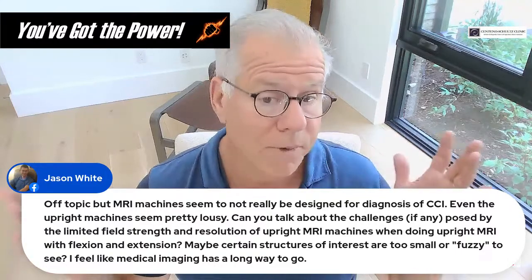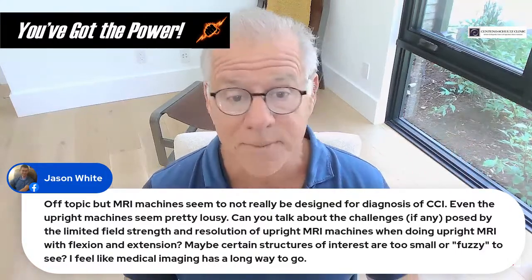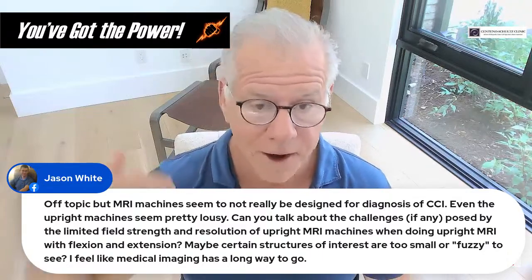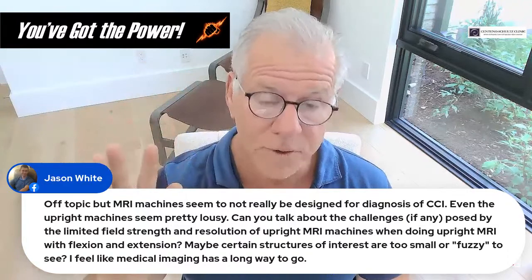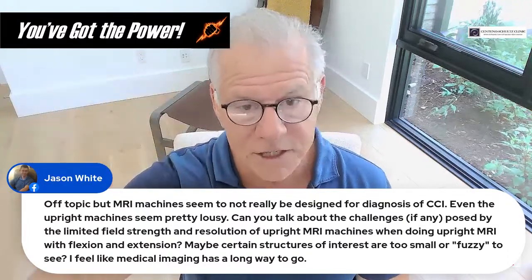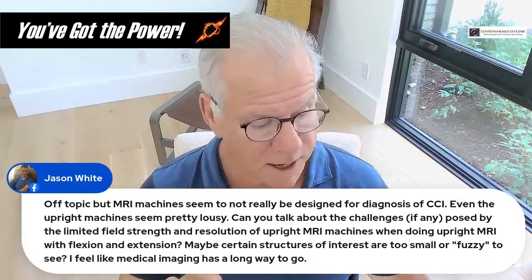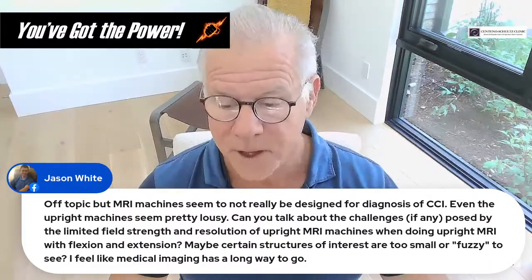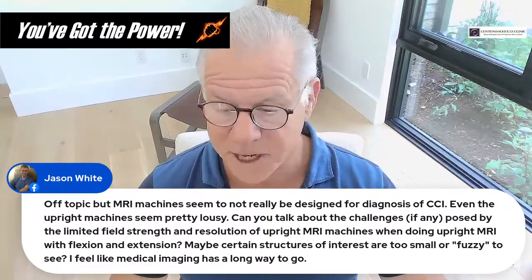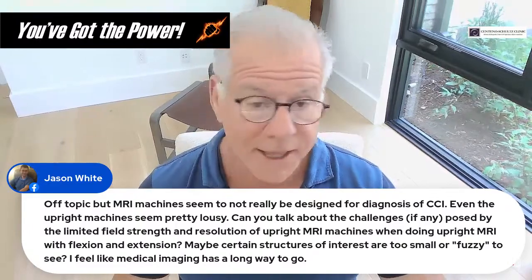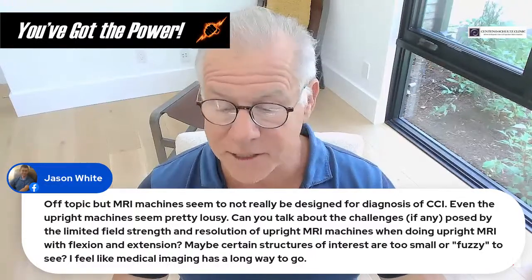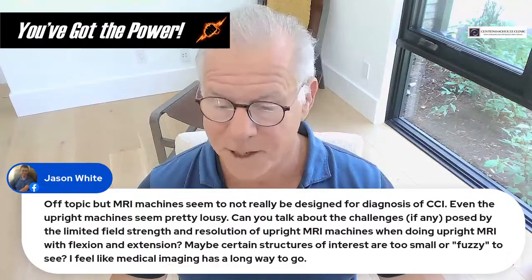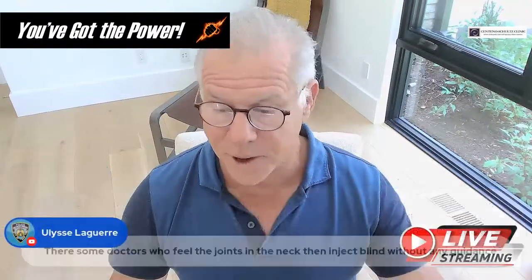And I would agree, all of these things have a way to go. I suspect that what we'll see in the next 10 years is not only some higher field strength magnets for open units, but also the addition of AI algorithms that are probably able to get more data for a better picture and clean up some of those artifacts that we see in the upright MRIs. But like anything else, the newest, latest, greatest machines are probably going to be the most expensive. And we'll see another 10 or 20 years while the older machines wind their way through their life cycle.